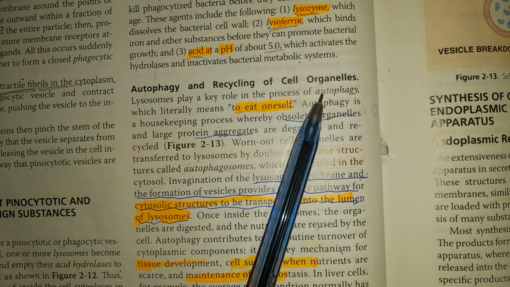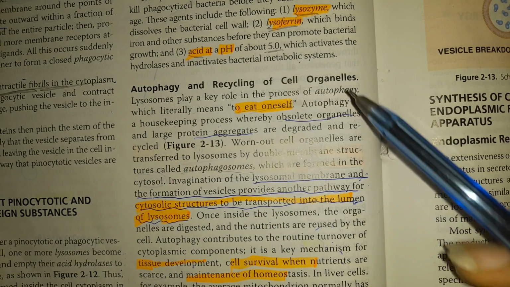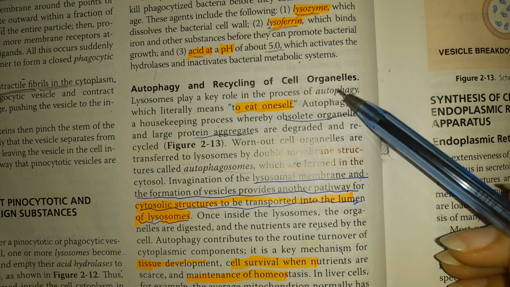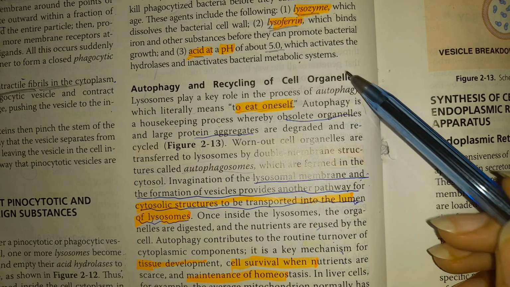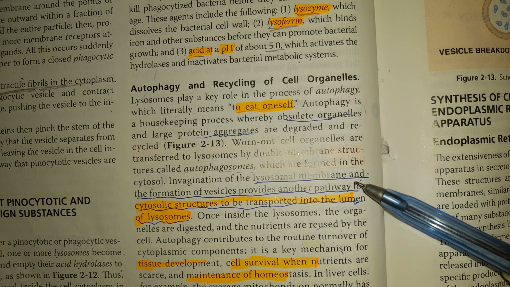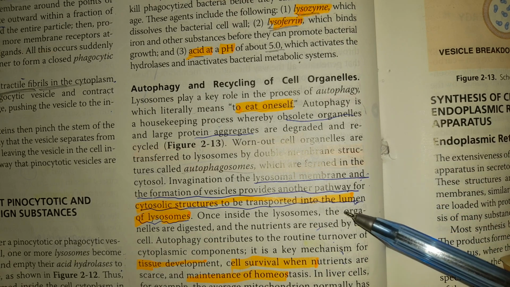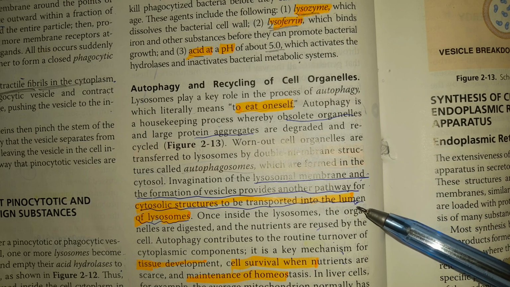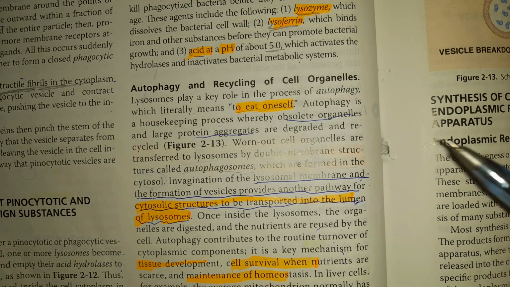Auto means itself, and phagy means to eat. So autophagy is the process of eating the cell organelles. Lysosomal membranes fuse with them, and then they form a secondary lysosome, and then they destroy those organelles.